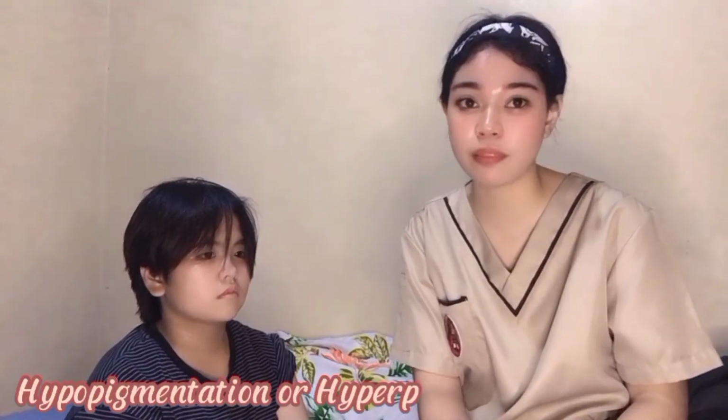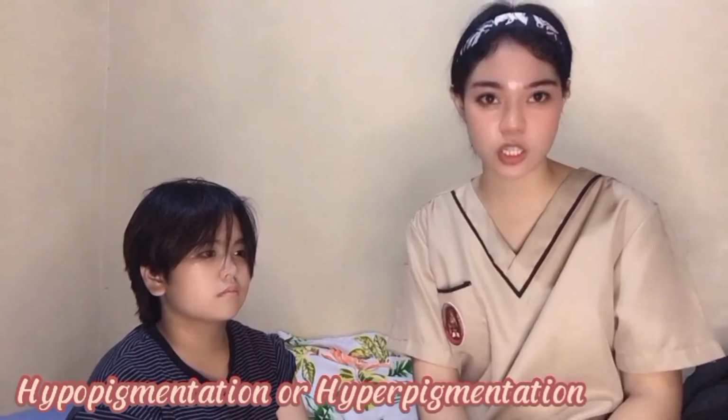It is also uniformly dark for those people who have dark skin color. And of course, the areas are lighter for lips, nail beds, and the palms. The abnormal findings will be areas of either hypopigmentation or hyperpigmentation.